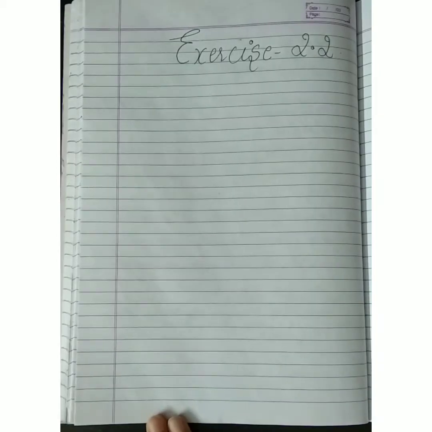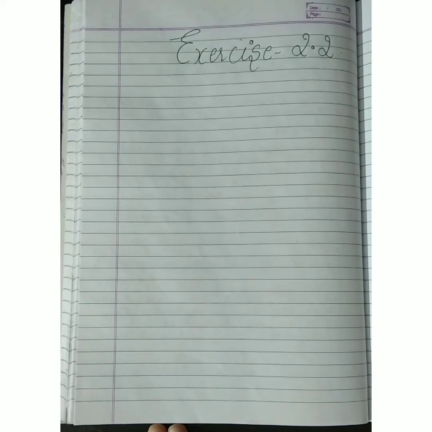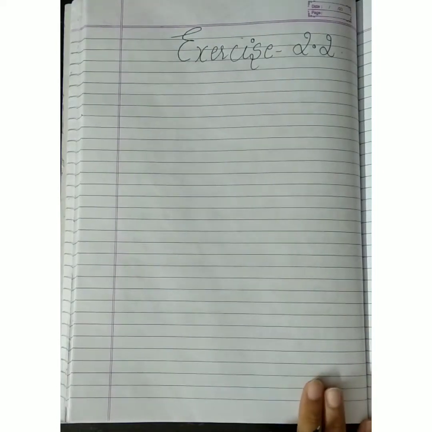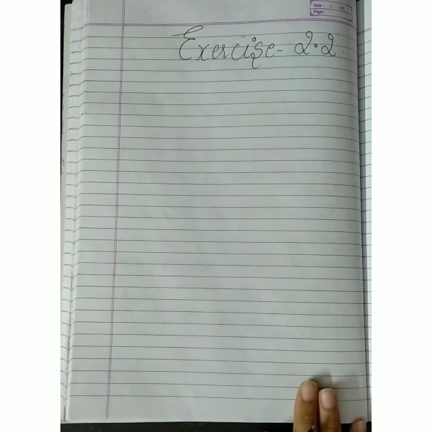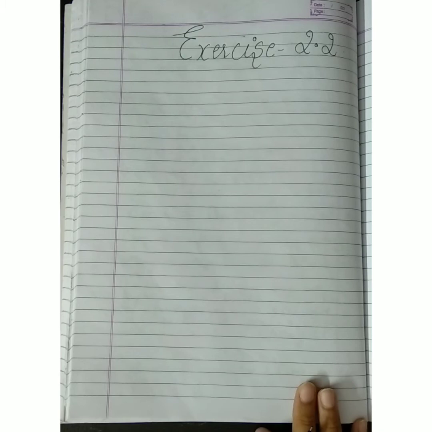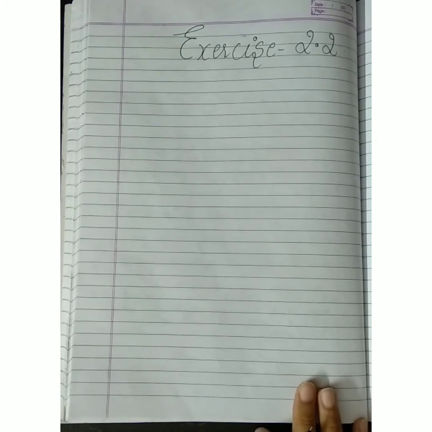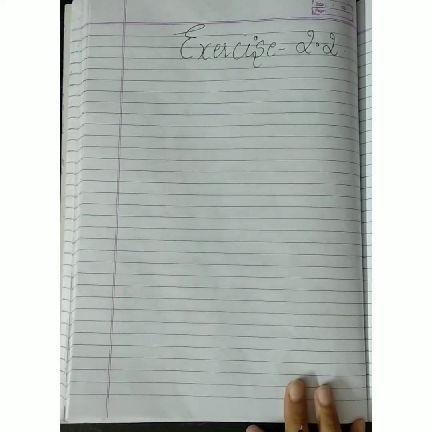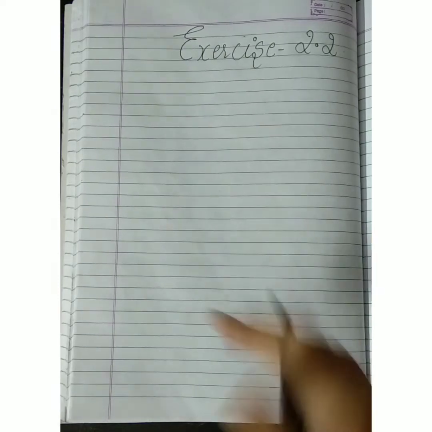So our second exercise for chapter polynomials is here, and the first question is: find the zeros of the following quadratic polynomials and verify the relation between the zeros and the coefficients. For the first question, we need to find the zeros of the quadratic polynomial, and then we have to verify the relationship between the zeros and the coefficients. So let's first solve the question.